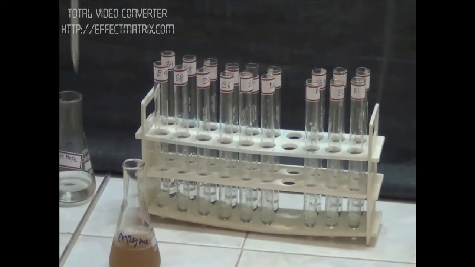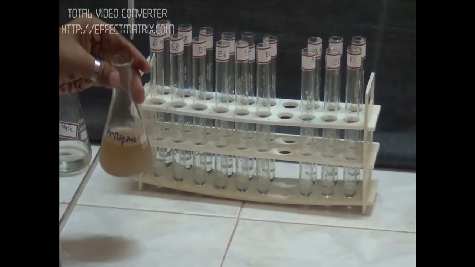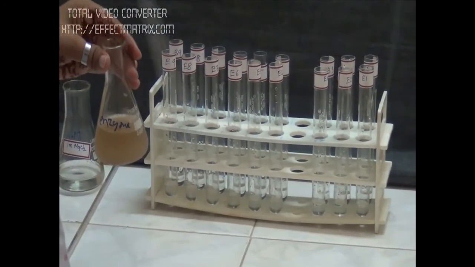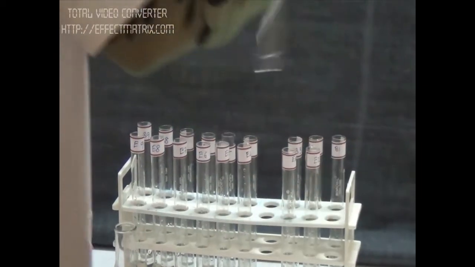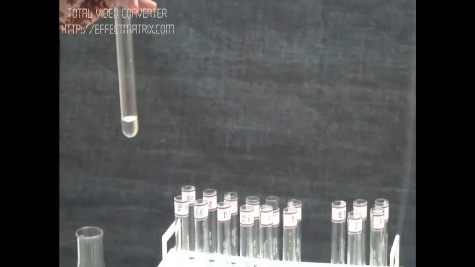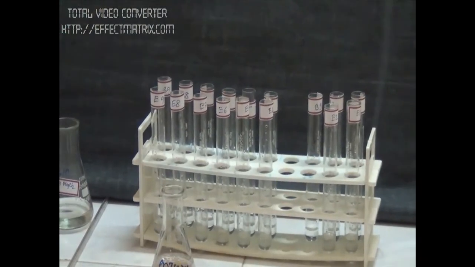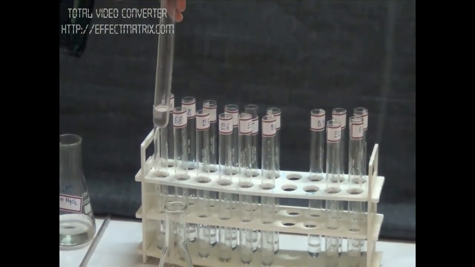Now we have to add our enzyme, 0.5 ml in each test tube, not in the blank right now. Right now we want just the reaction to take place in our test tubes. We'll add 0.5 ml of enzyme to each, that is E1, E2, E3 till E9. The same way we'll add 0.5 ml of our enzyme in all the 9 tubes, which we have labeled E1, E2, E3 till E9.